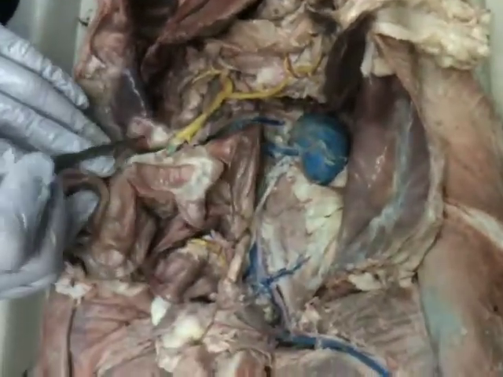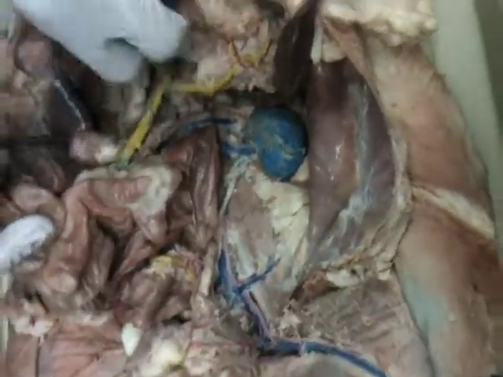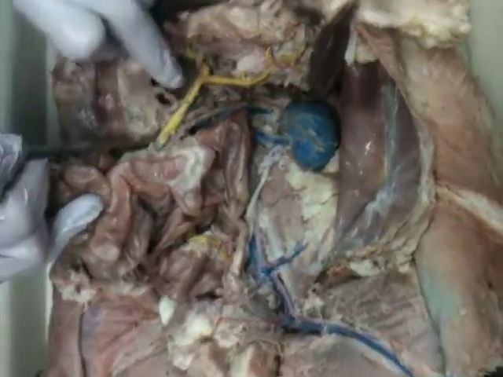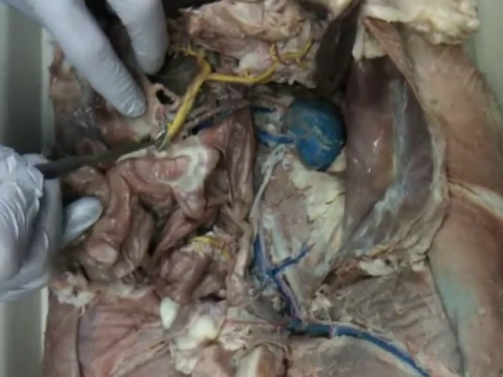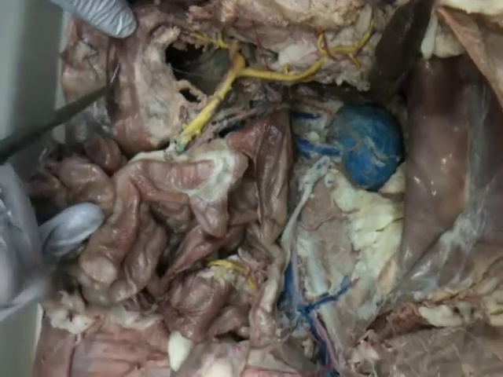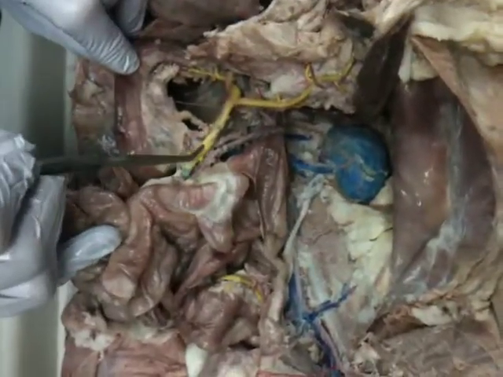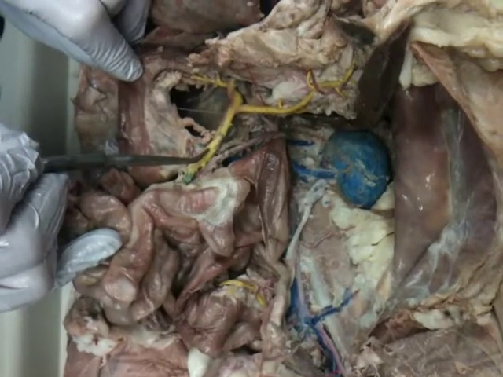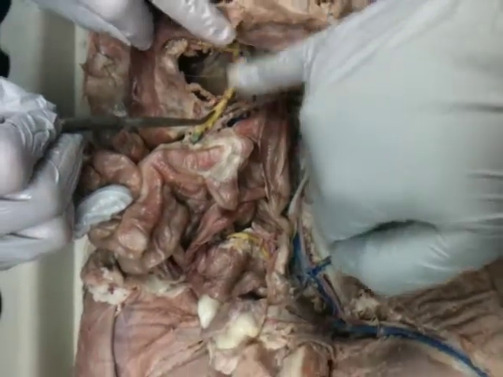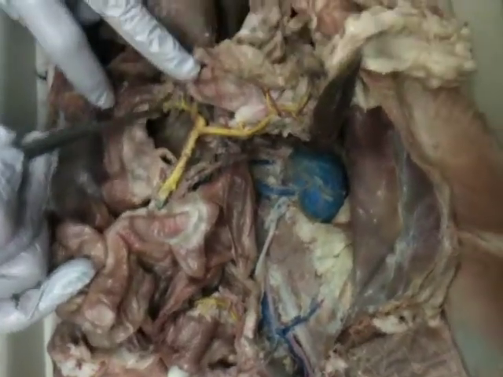Another one which goes into the superior mesenteric is the posterior, maybe this one, hard to tell because it's been broken off. We have the posterior pancreaticoduodenal vein, which will go into the superior mesenteric vein. So anterior's up here, posterior's down there. Correct. Yep.